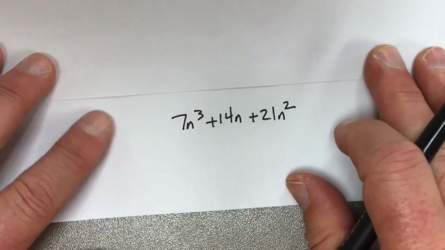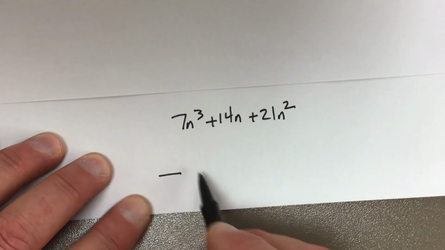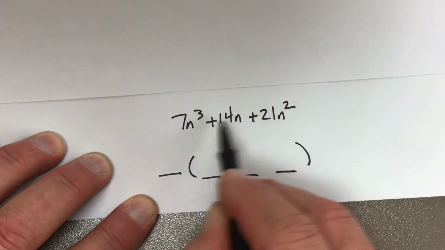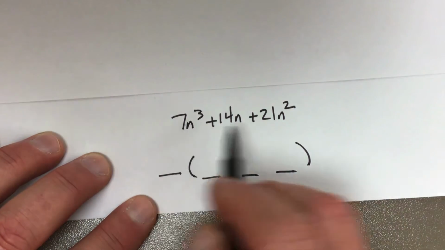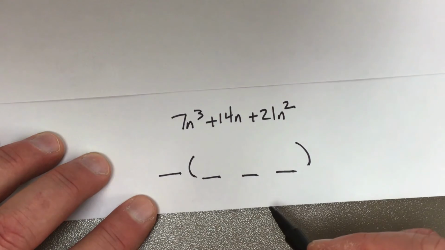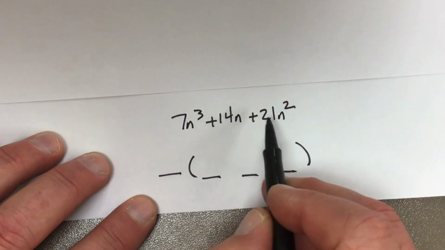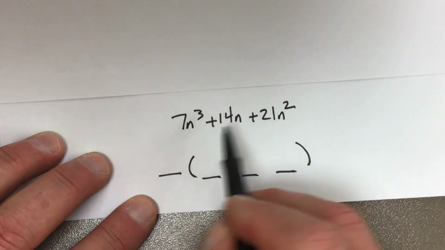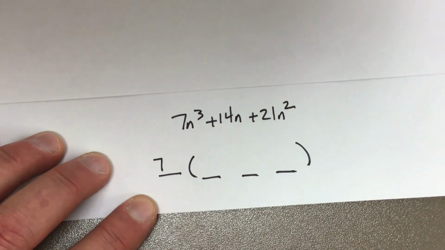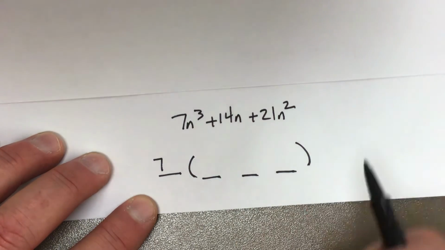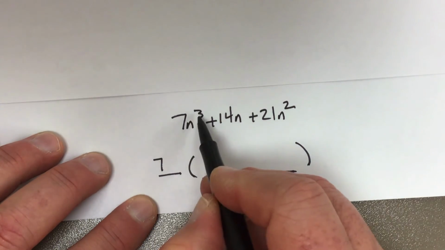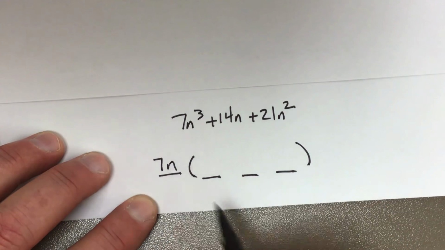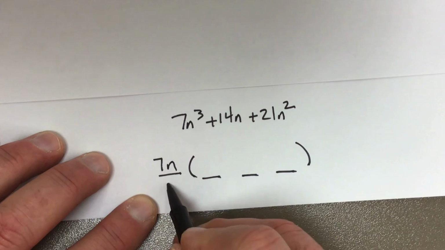So now we have 3 terms. So now we're going to have a greatest common factor out here, and then parentheses, and we're going to have 3 terms on the inside, because there's 3 terms. So if we're not going to get rid of a term, we're going to just have it. All right, so what does a 7, a 14, and a 21 have in common? Again, the smallest number. See if it goes into all the other ones. Yep, it does. So we're going to take the 7. And then remember, we want the smallest exponent. This is n to the third, this is n to the second. So we're going to take this n. This is my greatest common factor now.